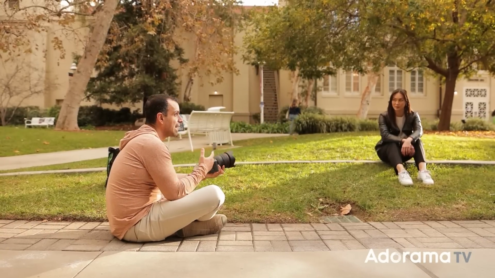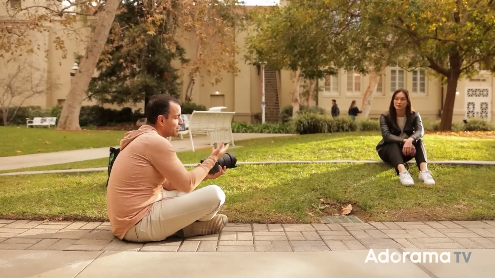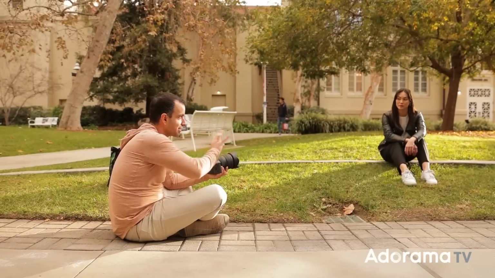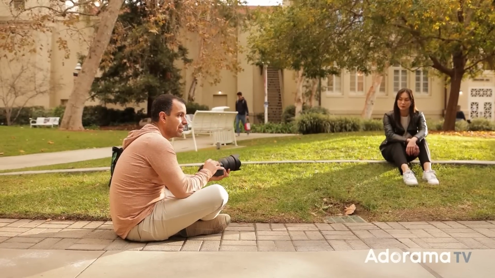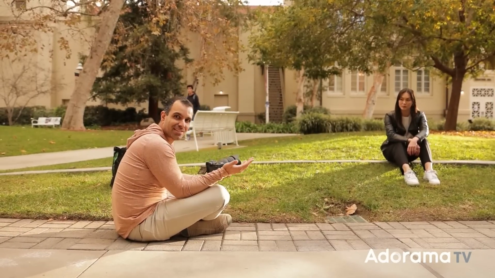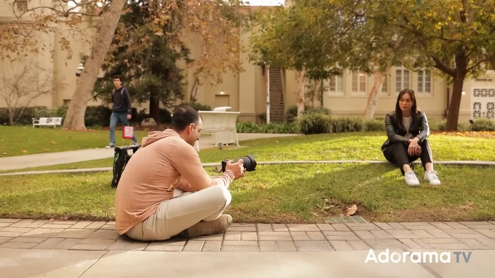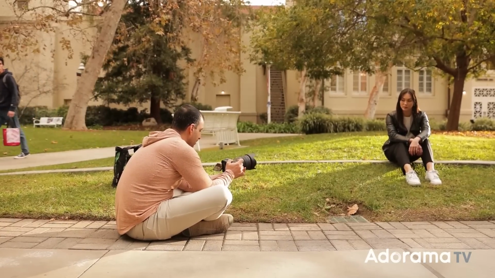Do I want to freeze or capture motion? I mean, here, she's not really moving. I do want to freeze motion because I want it to be just a nice portrait of her. But because she's not moving, 1/250th of a second is going to do that. So I'm going to go ahead and set the shutter speed to 1/250th.